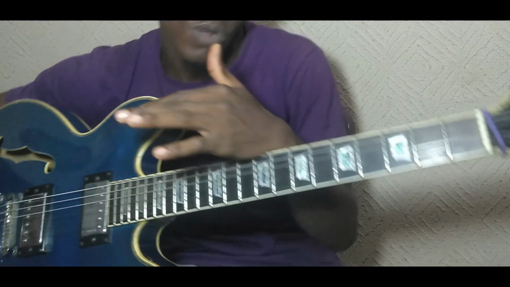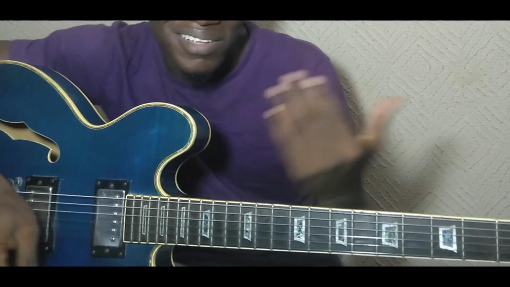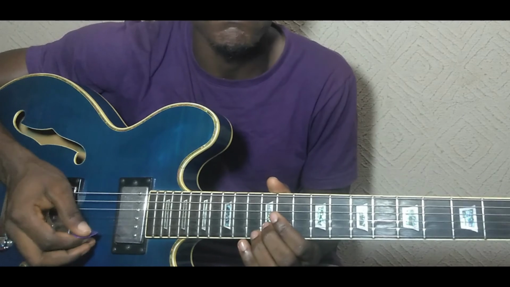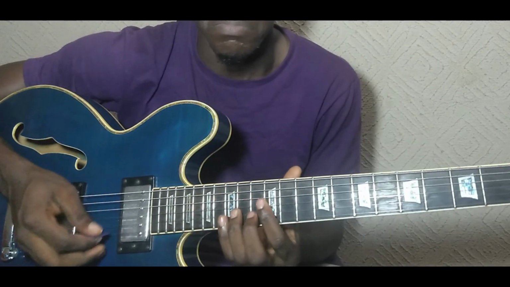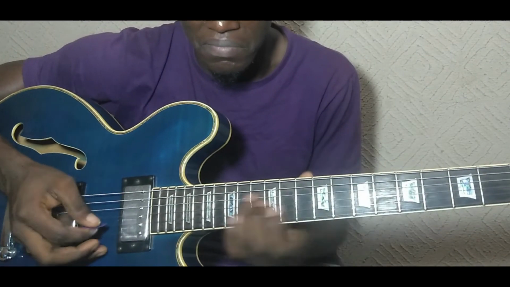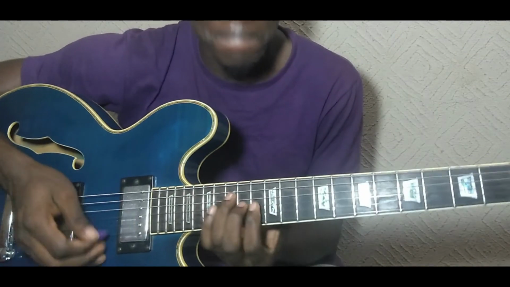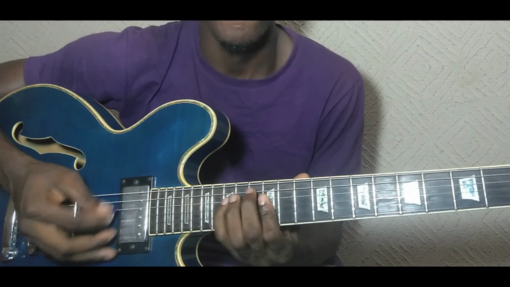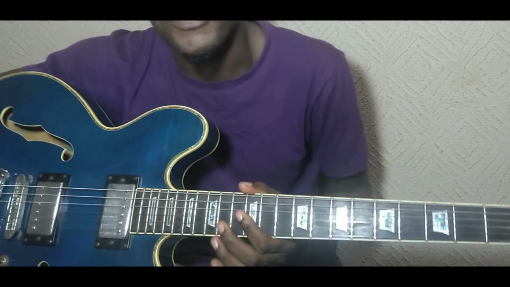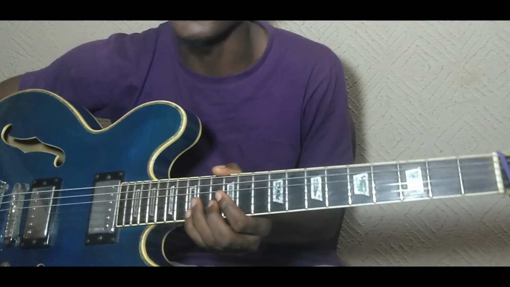So that's how you go from one rhythm to another. Just simple notes. Are you telling me that you cannot create two notes for yourself? It's not possible.